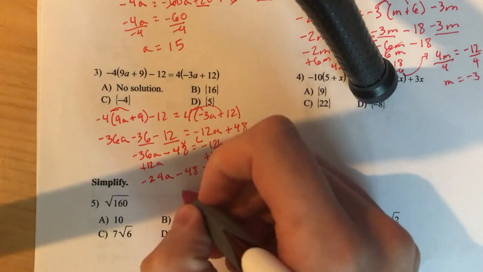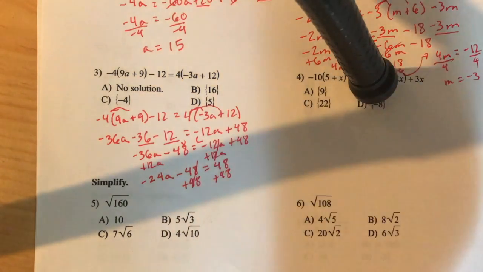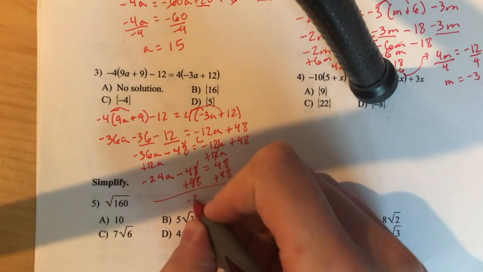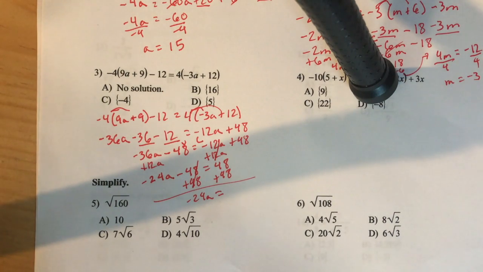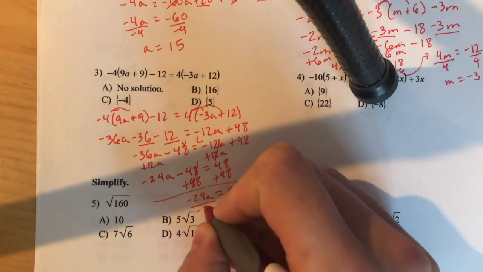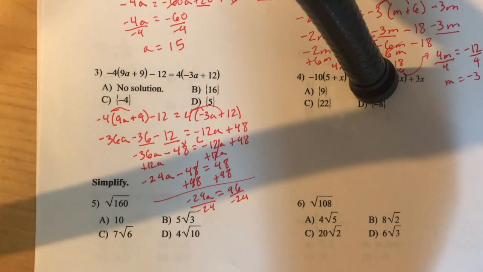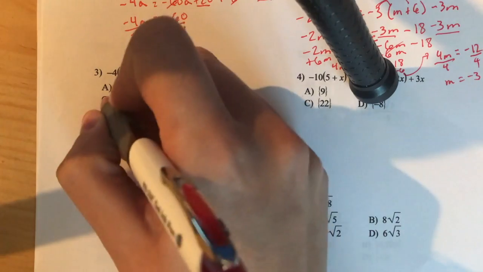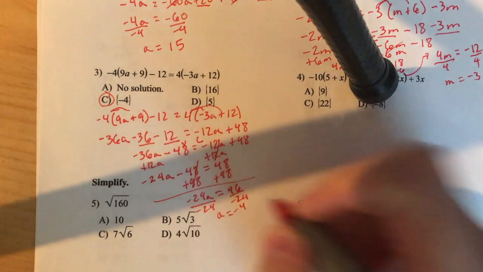Then I want my constants over here, so I'm going to add 48 on this side to where it cancels, and I have to do it on this side as well. So I'm left with negative 24a is equal to 48 plus 48, which is 96. And then we'll divide by negative 24, and we should get negative 4 as our answer. Okay, so a is equal to negative 4. All right, so we're going to move on to number 4.